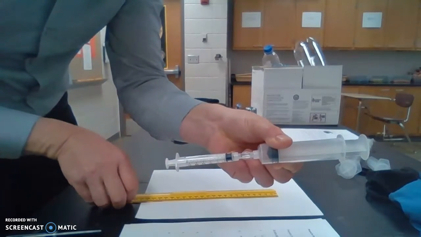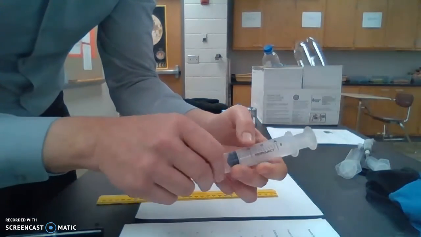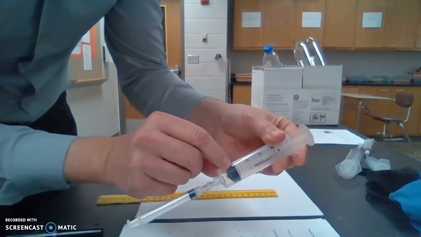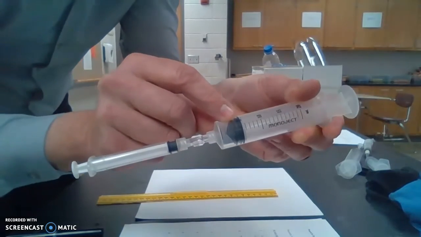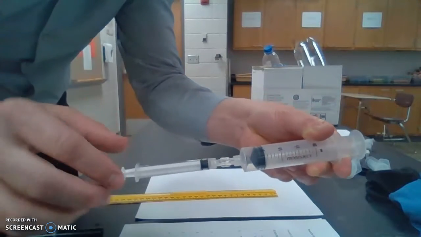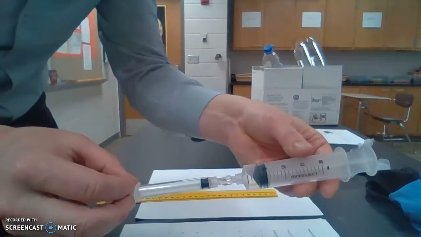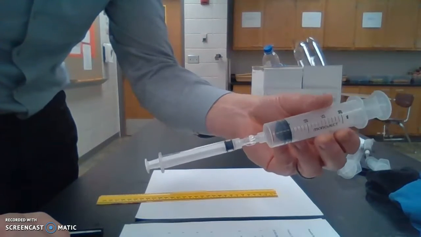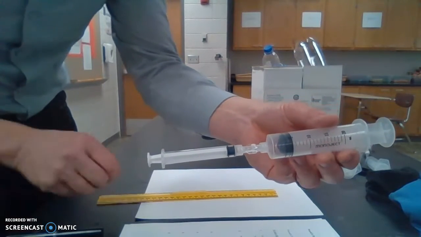Question number 4, how far does the large cylinder go up in volume? Well, if I look here, 1, 2, 3 milliliters. Okay? If this went down 3 milliliters, this went up 3 milliliters. That's pretty easy to figure out. That's number 4. So, question number 5, how do 3 and 4 compare to one another? You should be able to figure that out.